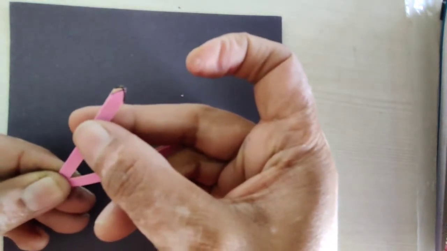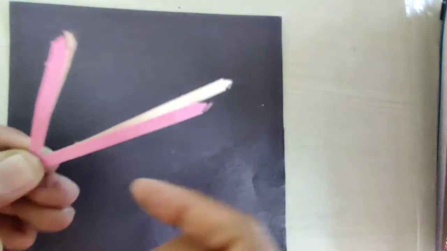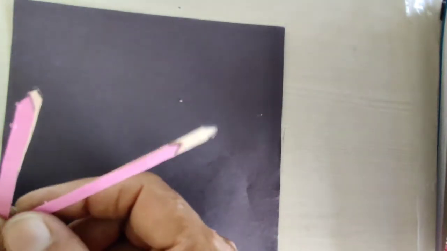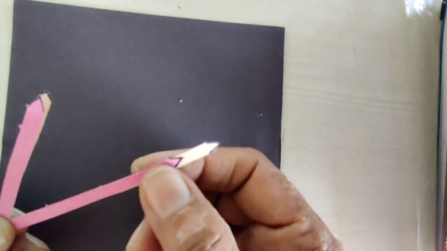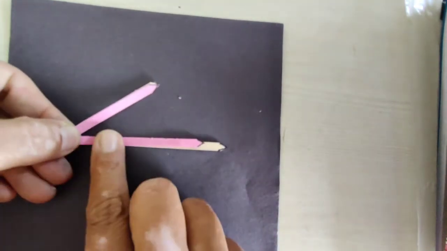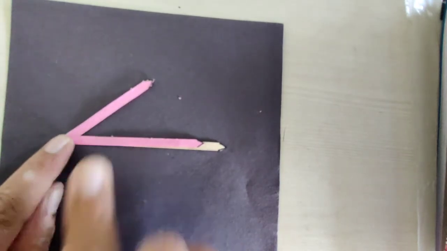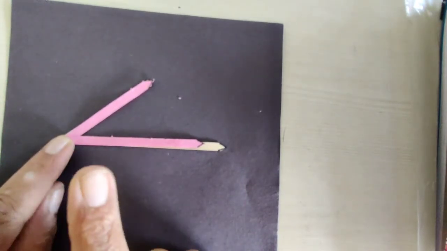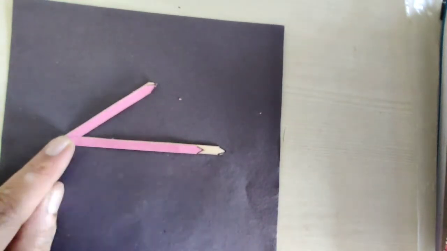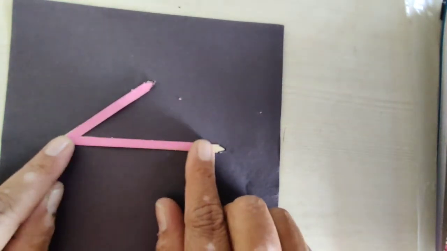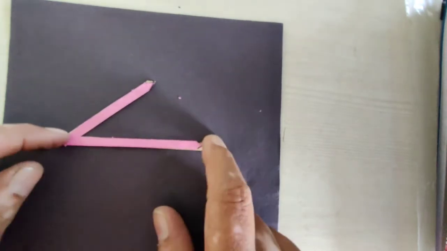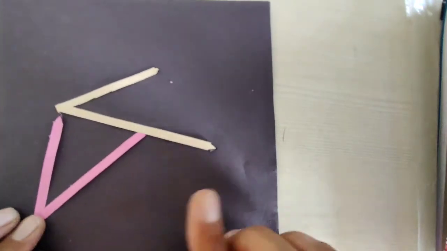Here the length is almost equal, but here it is not. The length of this pink arm is less than the cream one. So for angles, I am talking about only one angle, the angles are congruent even if the rays are not of equal length. And then too, the rays cannot be of equal length.